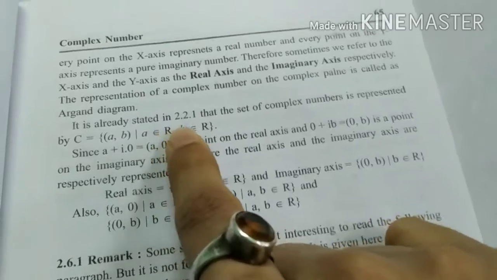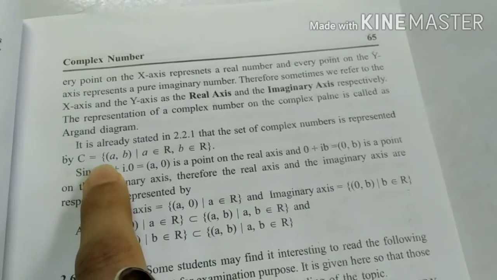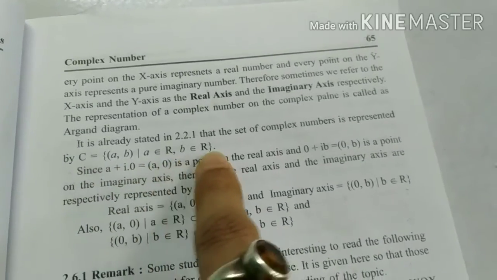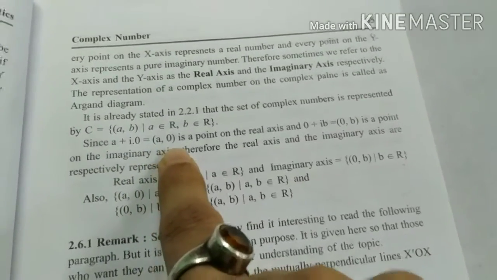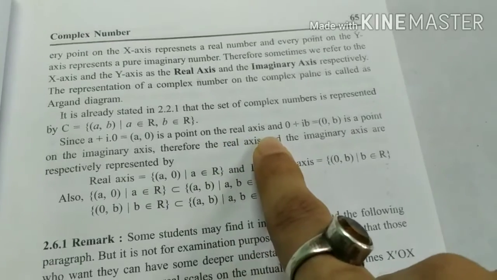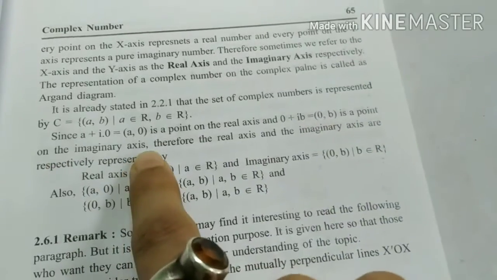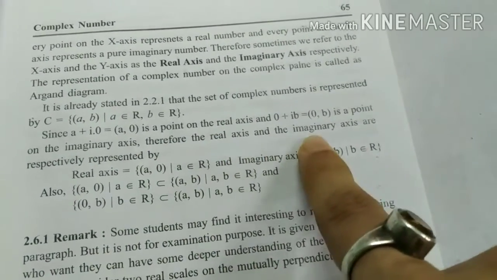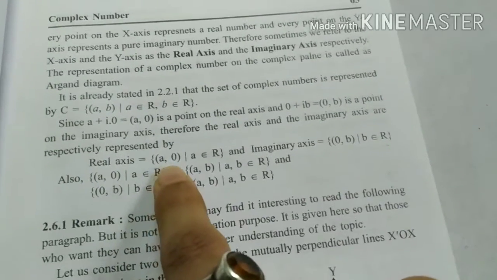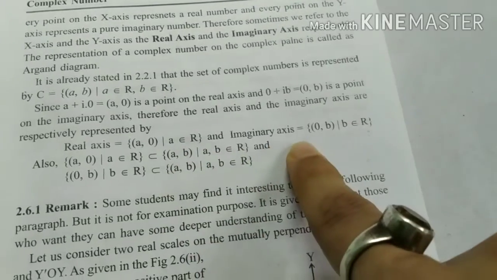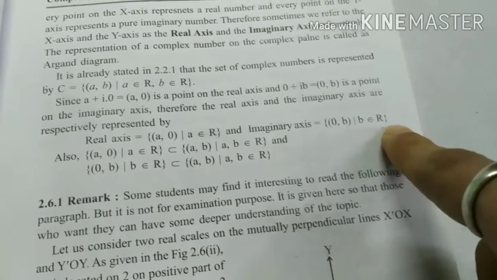It is already stated in 2.2.1 that the set of complex numbers is represented by C equals {(a, b): a belongs to R, b belongs to R}. Since a plus i times 0, which is (a, 0), is a point on the real axis, and 0 plus ib, which is (0, b), is a point on the imaginary axis. Therefore, the real axis and the imaginary axis are respectively represented by real axis equals {(a, 0): a belongs to R}, and imaginary axis as {(0, b): b belongs to R}.